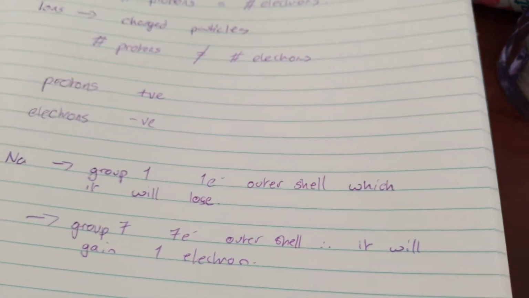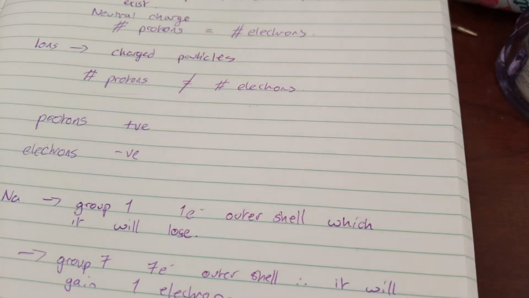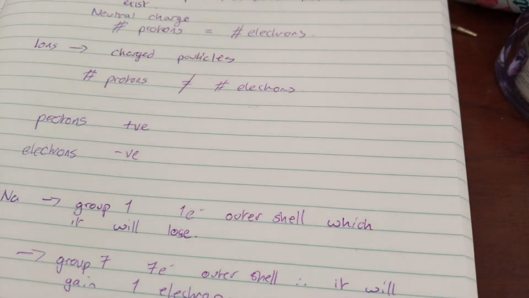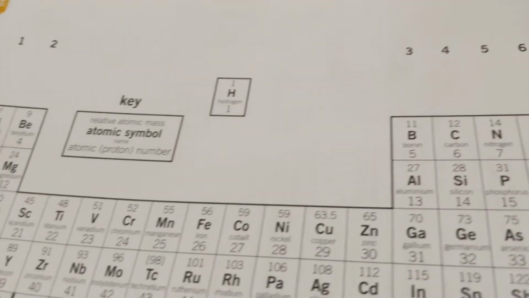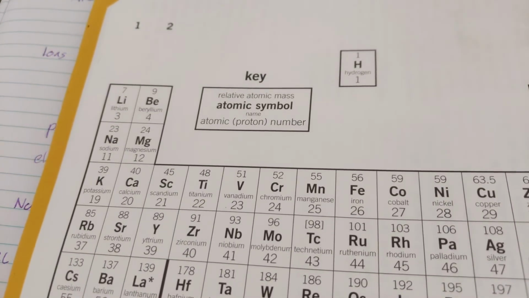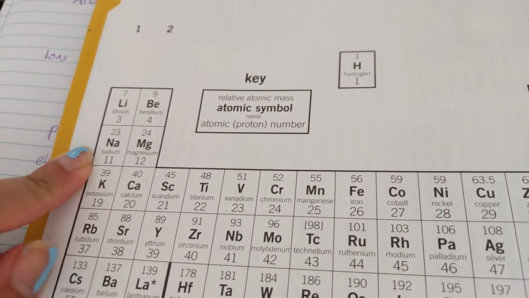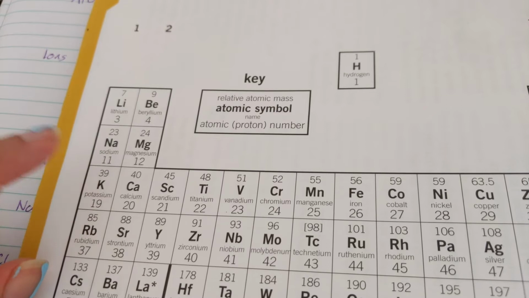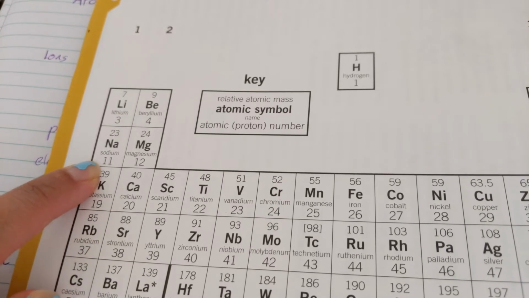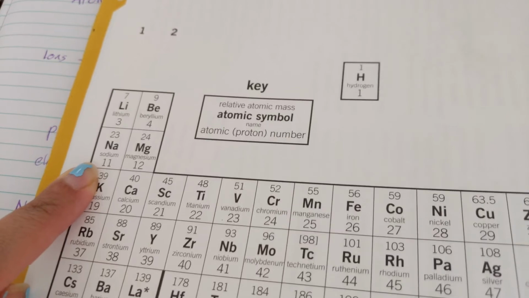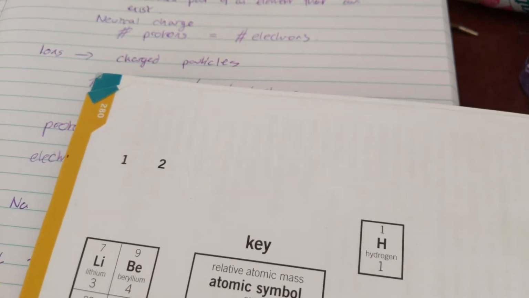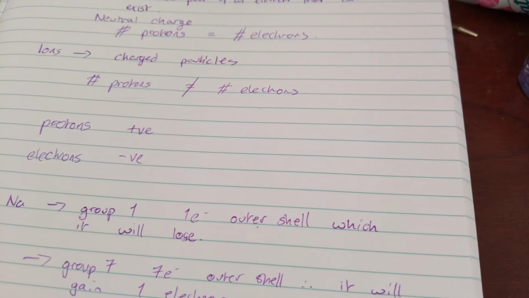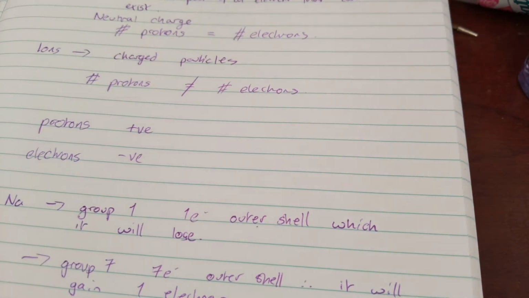Okay, so first off, I'm going to get my periodic table out. Just bear with me a moment. So the periodic table is here, and we can see that sodium in group 1 has a proton number of 11, but that's also going to be the number of electrons in the atom of sodium, because remember, in atoms they're neutrally charged and the number of protons equals the number of electrons. So sodium has 11 protons and therefore 11 electrons.